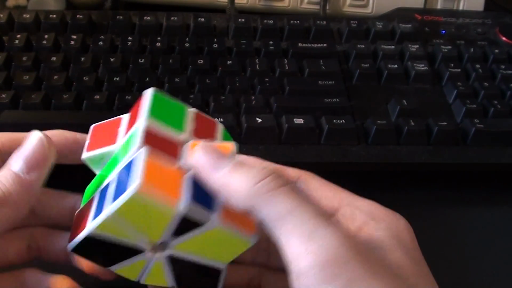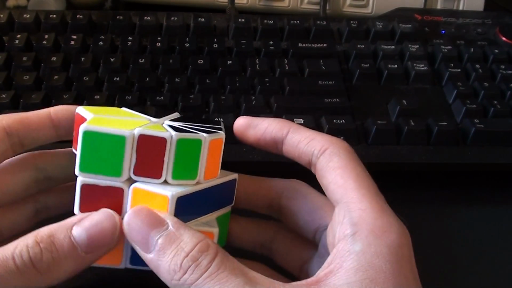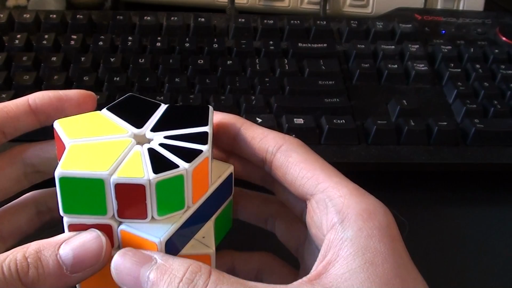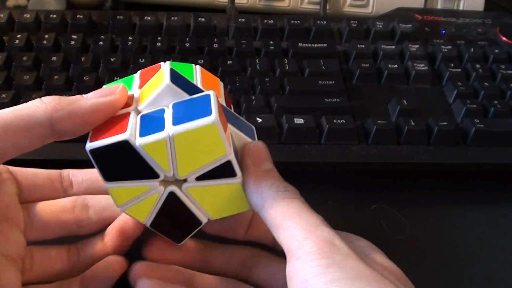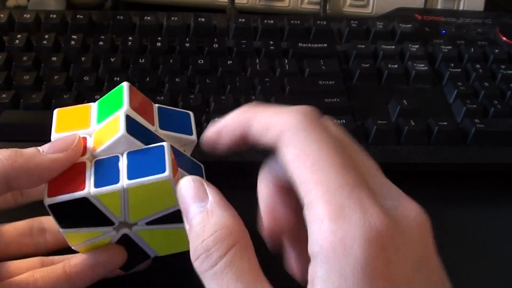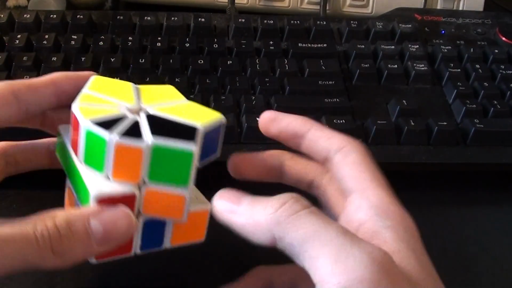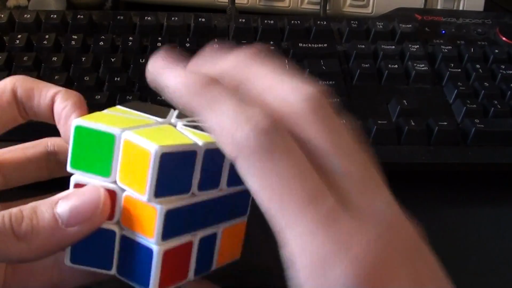Alright, so this one, I can turn this L into a line and then solve it with Scallop Kite because I have a scallop up here. So I would turn the bottom that way, like that, and then I would turn this L into a line. And line up Scallop Kite.